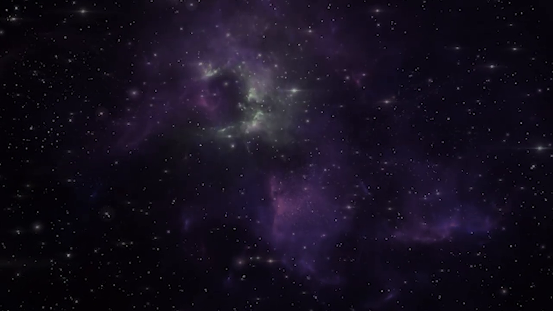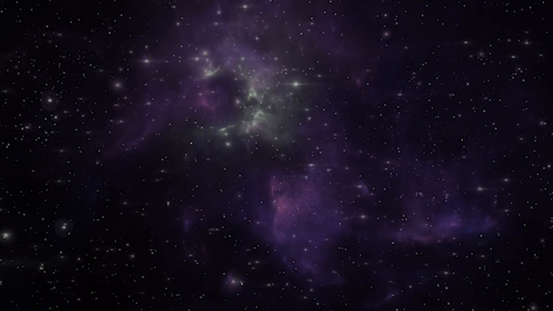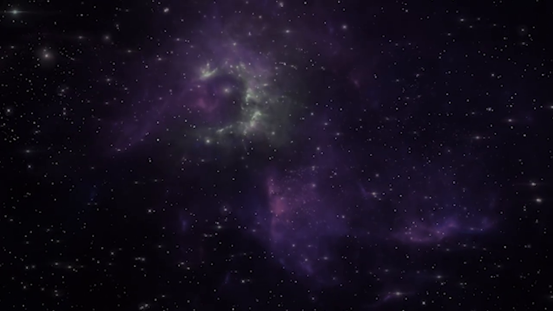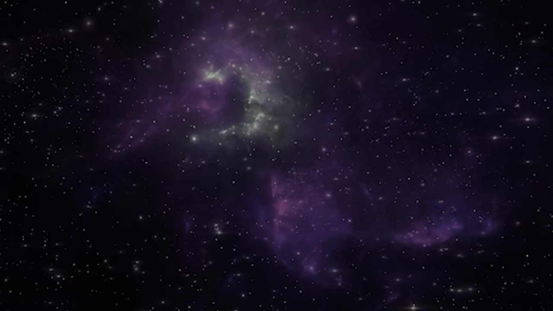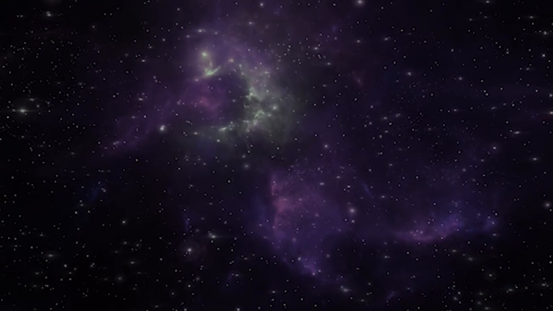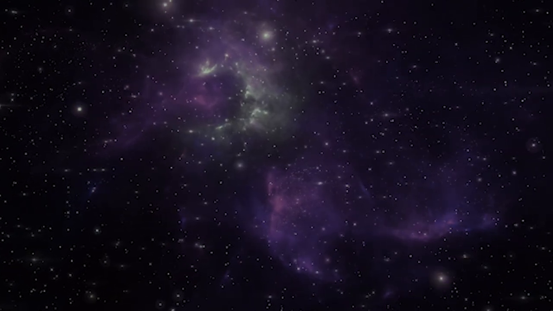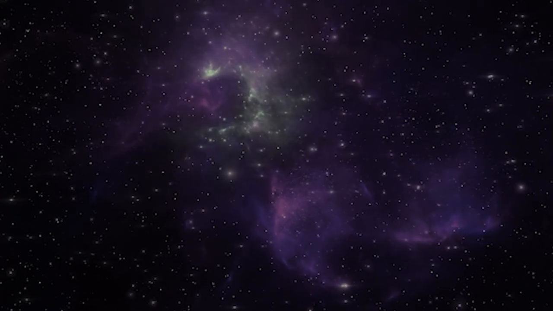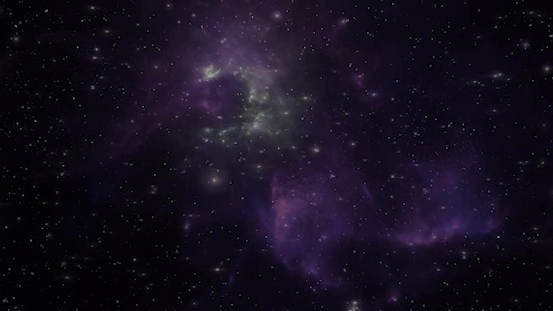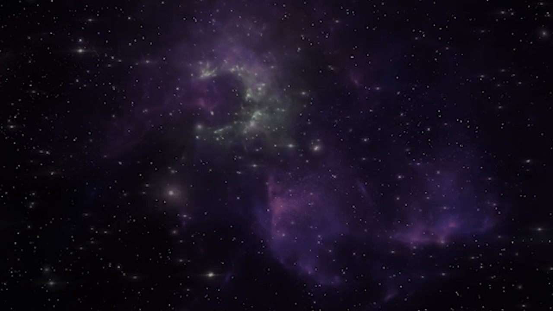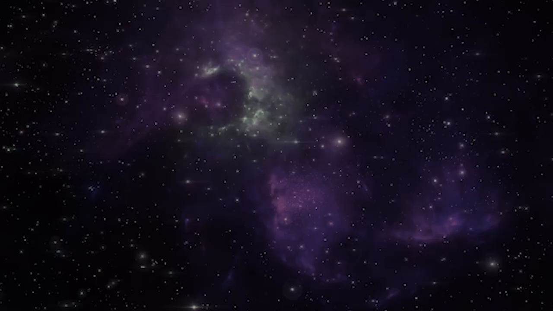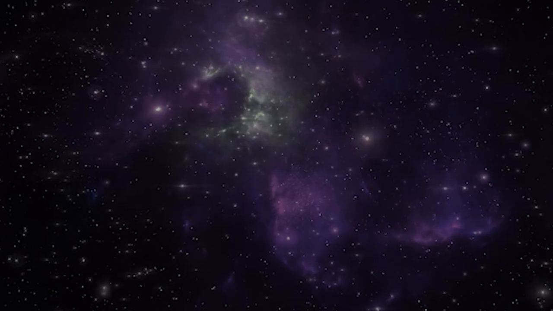Orbits are shaped by gravity. The closer a planet is to its star, the faster it completes an orbit. Some exoplanets orbit in just a few days. Others take many years to complete a single revolution. Orbital distance affects temperature, radiation exposure, and atmospheric conditions. Stable orbits are essential for long-term planetary systems.